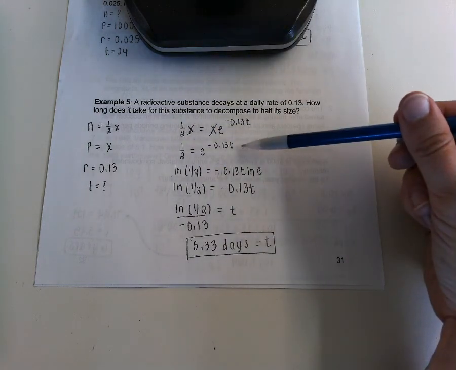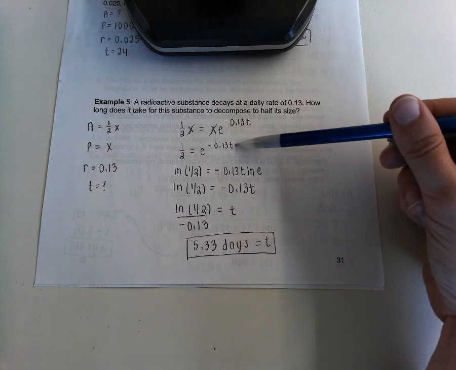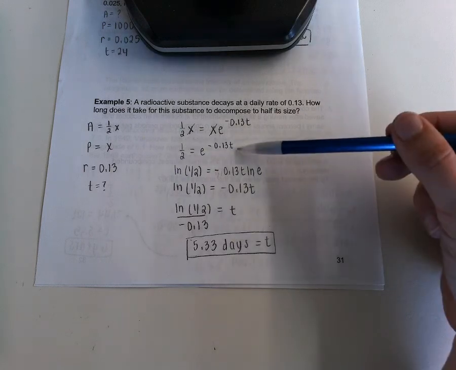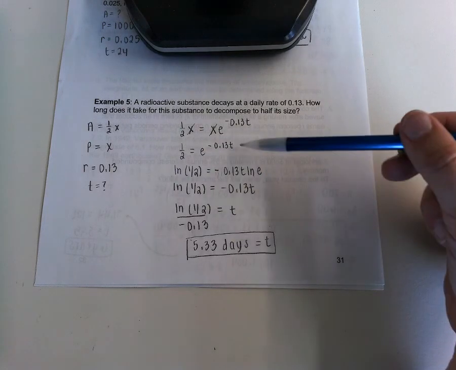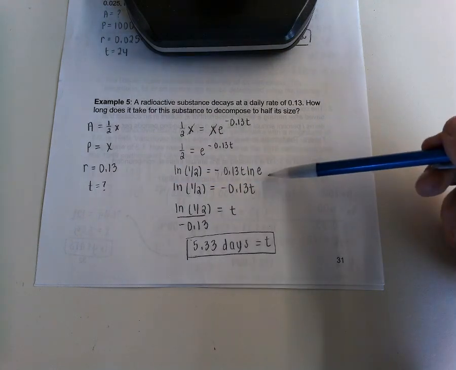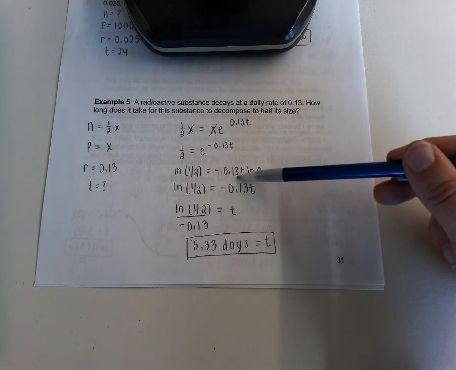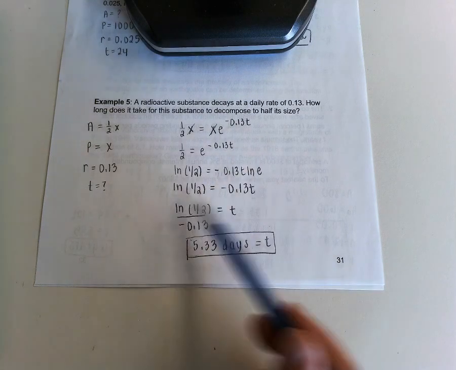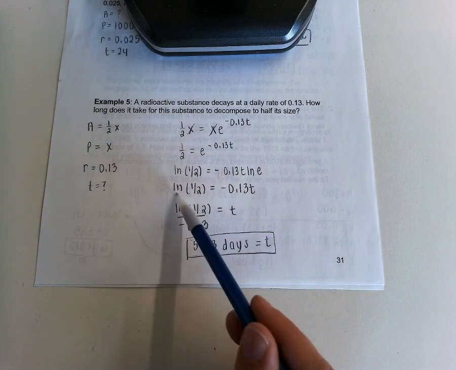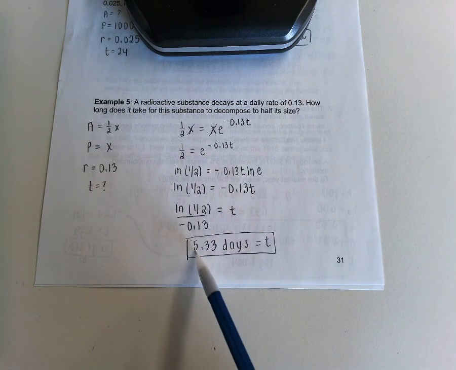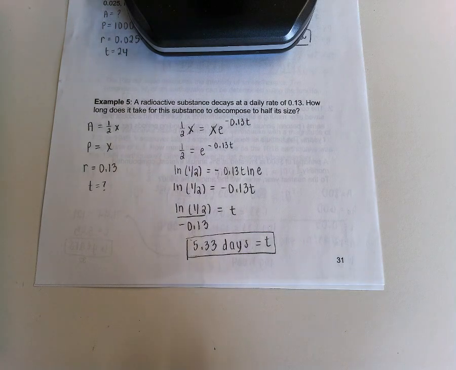From there, we're looking to solve for t, which is up in the exponent. So we can't solve for this just by looking at this. We don't know e to the power of what would equal 1/2. So we're going to take the natural log of both sides, bring down the exponent. Here, ln of e is just equal to 1, and then again, we're going to divide ln of a half by negative 0.13. So it takes 5.33 days in order for this substance to decay to half its size.